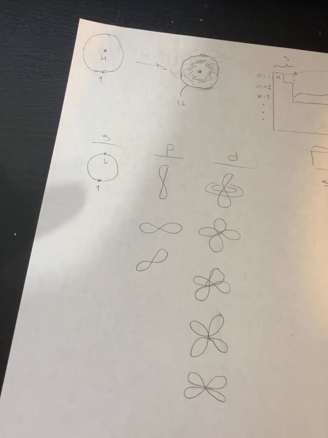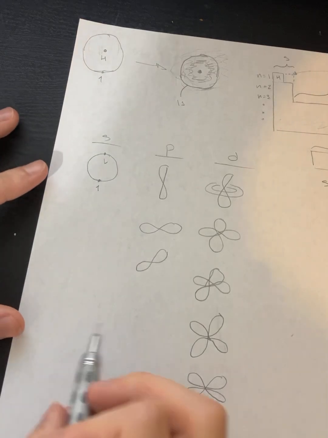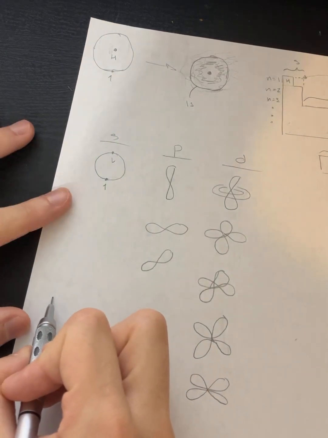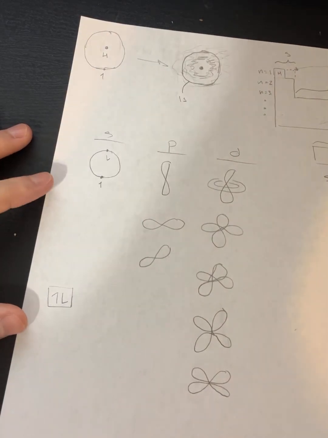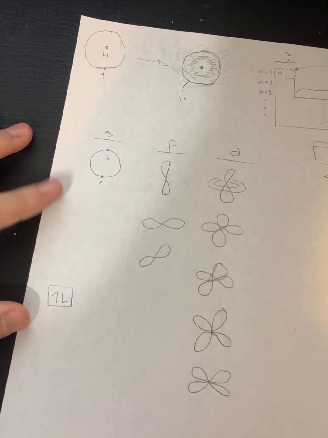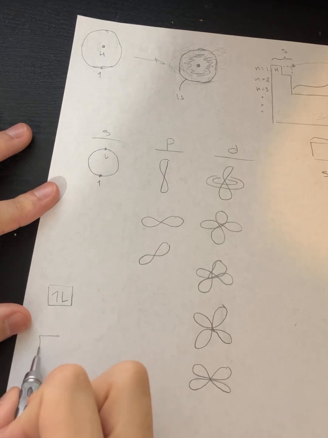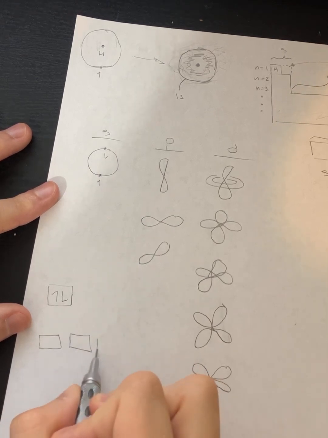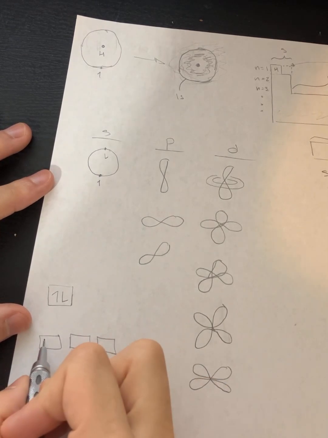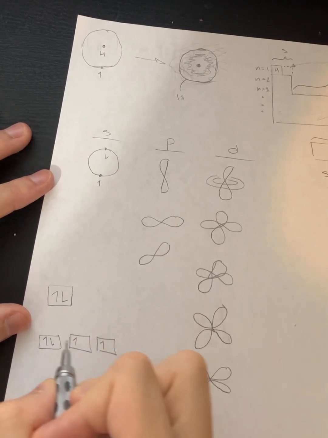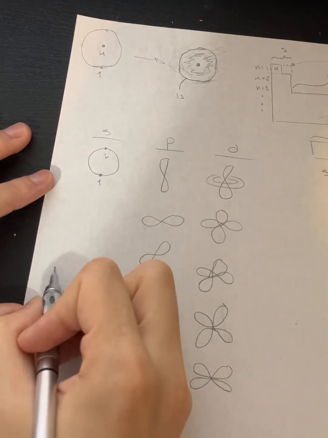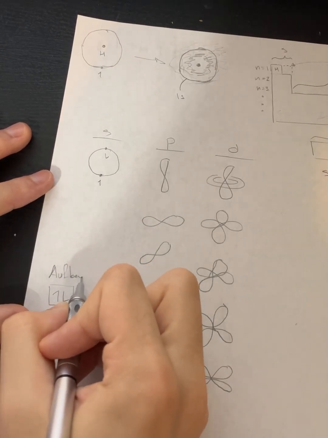So I think it's Aufbau's rule that says there can only be a spin up and a spin down electron per orbital. And then we have Hund's rule, which says that given multiple orbitals, electrons will fill one in each first, and then start creating pairs. So this is Aufbau, this is Hund.